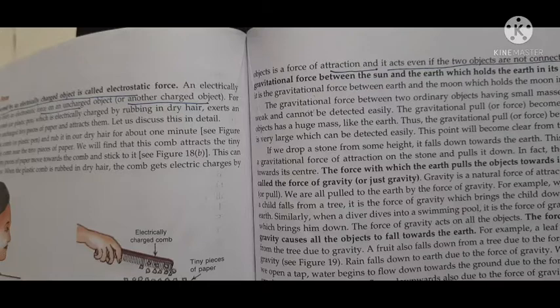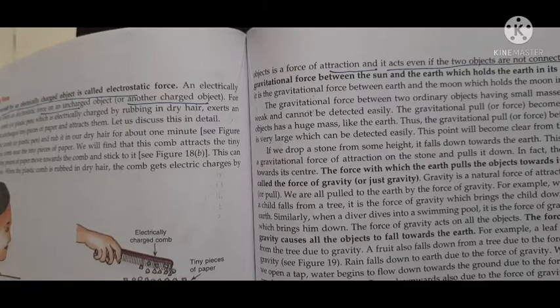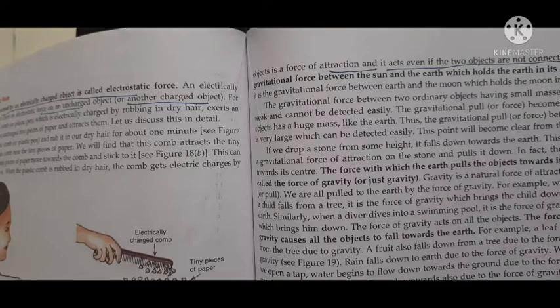Now let us take the case of an apple and the earth. Always you will see that the apple falls towards the earth. Students, the apple also attracts the earth, but it attracts the earth by very little force, and the size of the earth is so big. So the force which is exerted by the earth will be too much compared to the force which is exerted by the apple on the earth. So because of that, the apple falls on the earth.